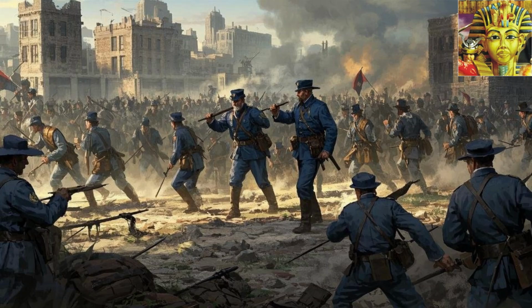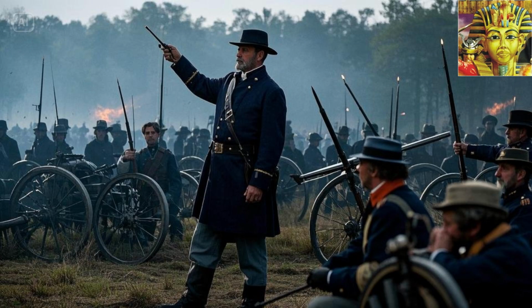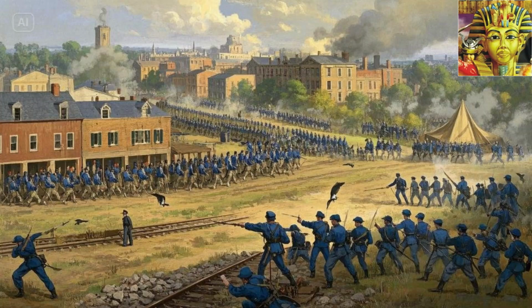Union victory. The Union victory at Atlanta was a turning point in the Civil War. It demonstrated the effectiveness of Sherman's strategy and the resilience of the Union Army. The capture of Atlanta severed the Confederacy's supply lines and weakened its ability to continue the war.